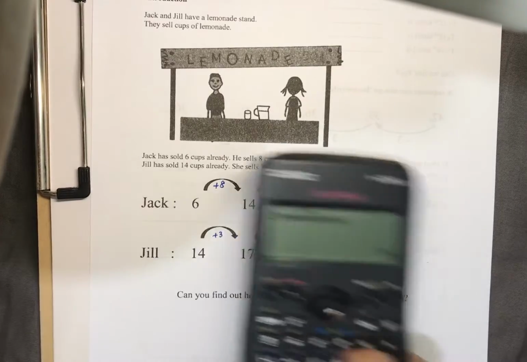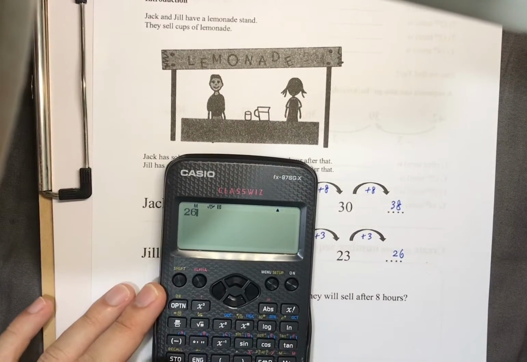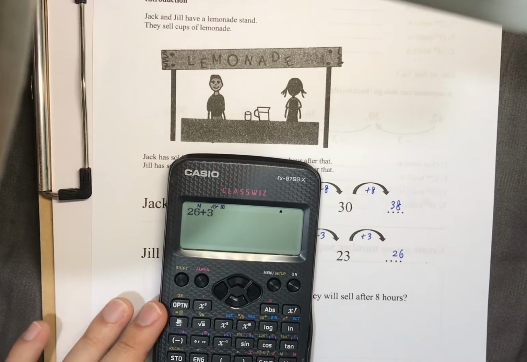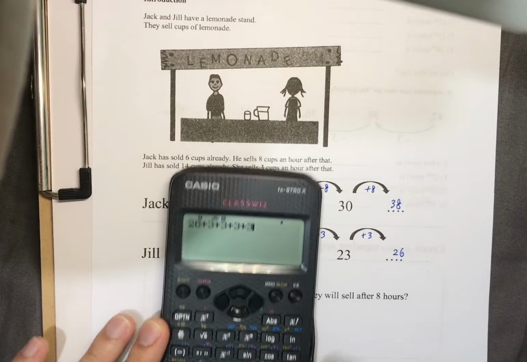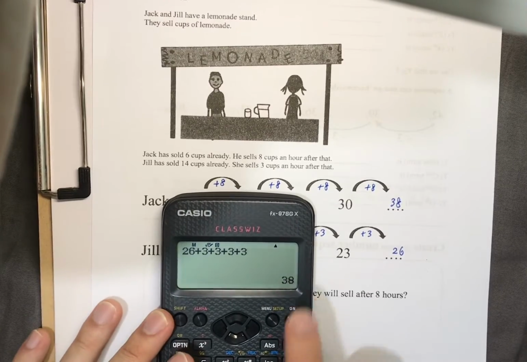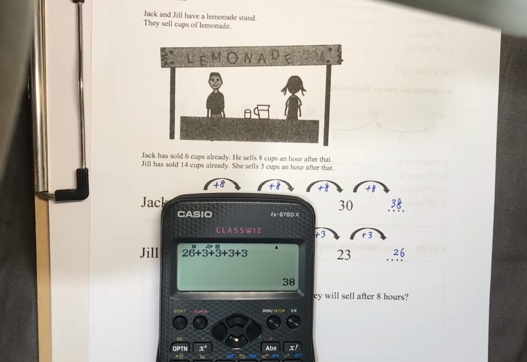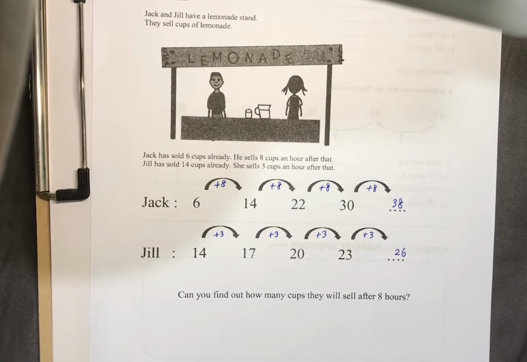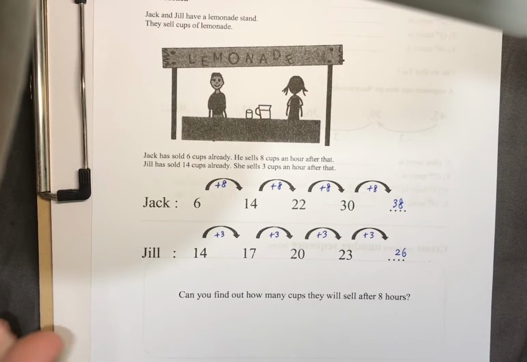In the same way for Jill, you start off at 26. I'm going to add 3 for 1 hour, 2 hours, 3 hours, 4 hours. So 4 hours already, plus another 4 hours, this sum will give me the 8 hours. So 38 cups in 8 hours. So with a number sequence, you can actually add to get the number.